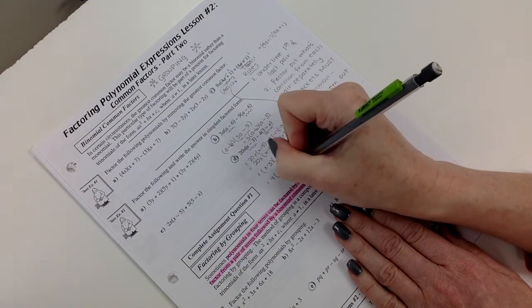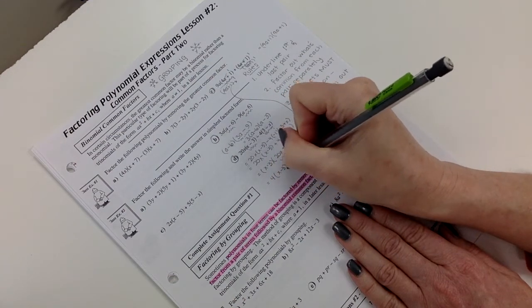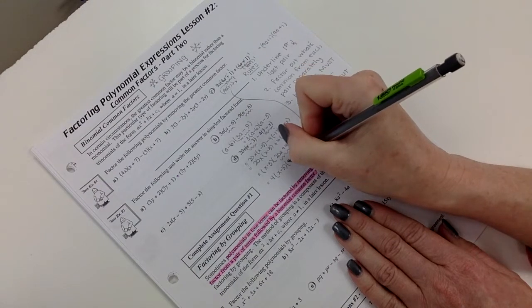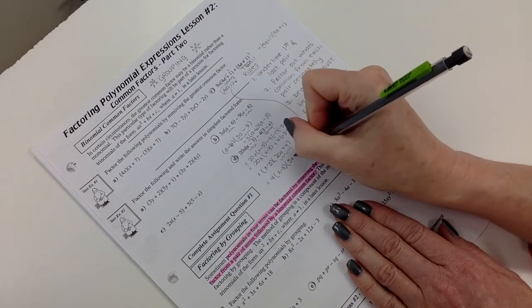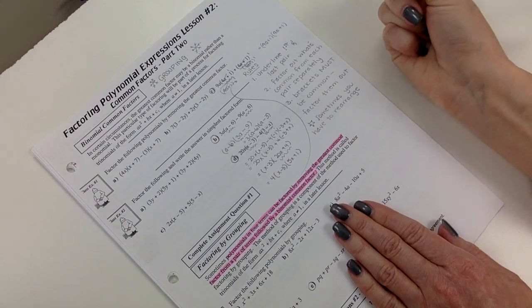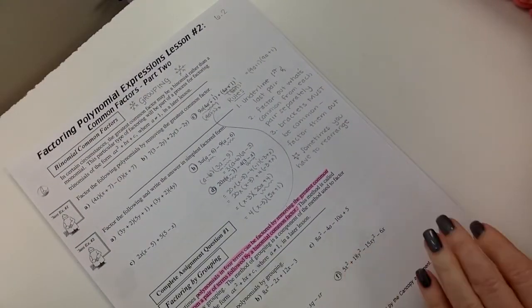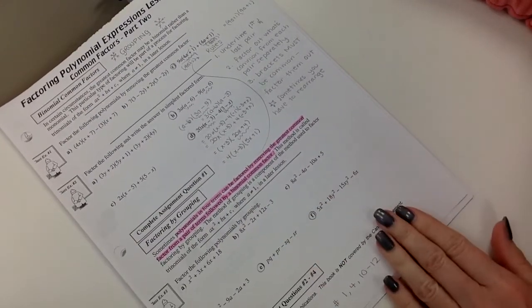So 4 out front, x minus 3 stays, divide by 4 is 5x, divide by 4 is plus 1, and we're done. Okay, so there are your notes for grouping. Pause the video and write those down. And now let's move on.